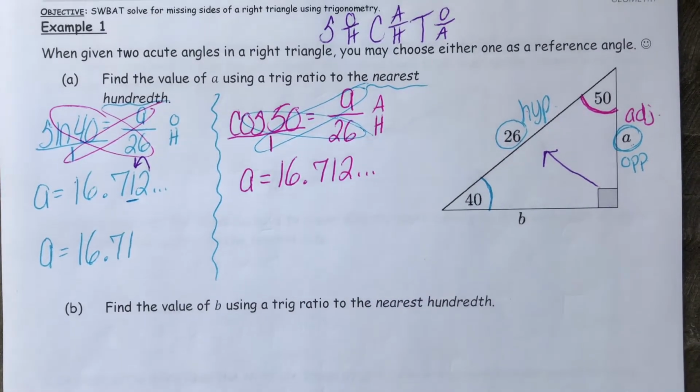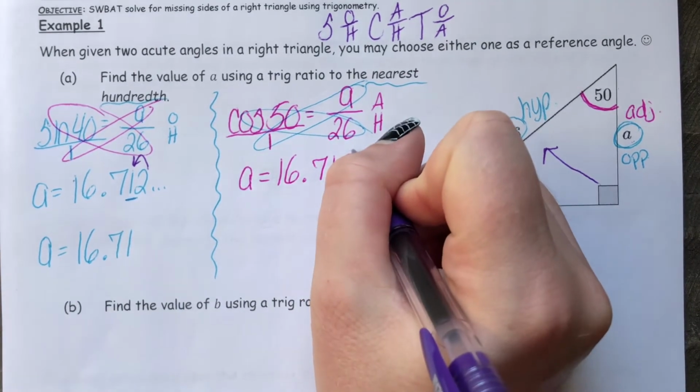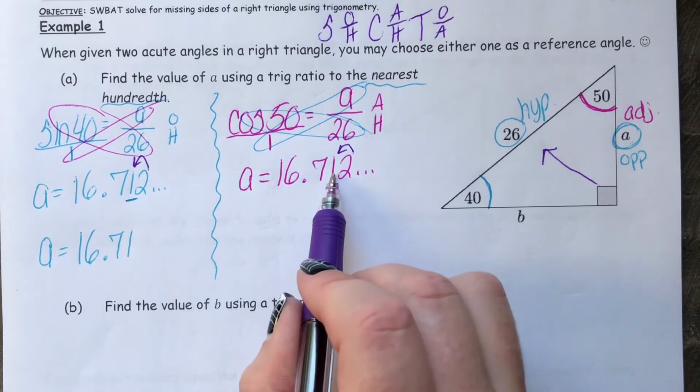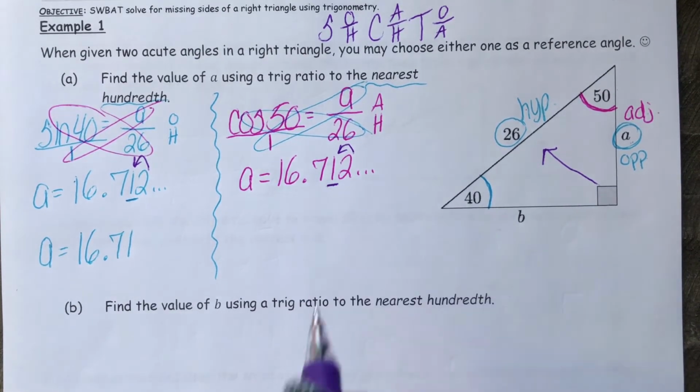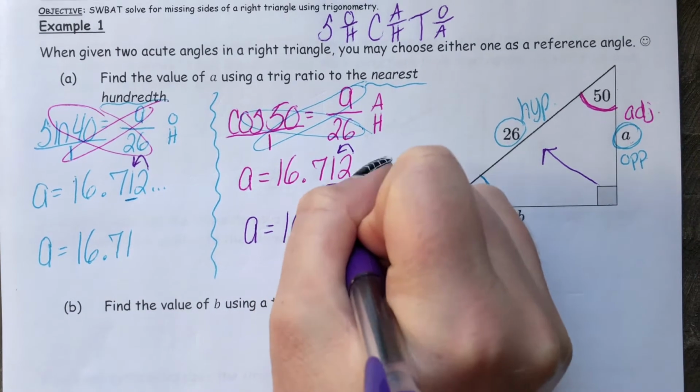16.712, blah, blah, blah. And then again, I'm rounding to the nearest hundredth. 100 has 2 zeros in it, so I go 2 places after the decimal. And again, this 1 is going to stay, right? 2 is not rounding him up. So I know, again, my value of A is 16.71.